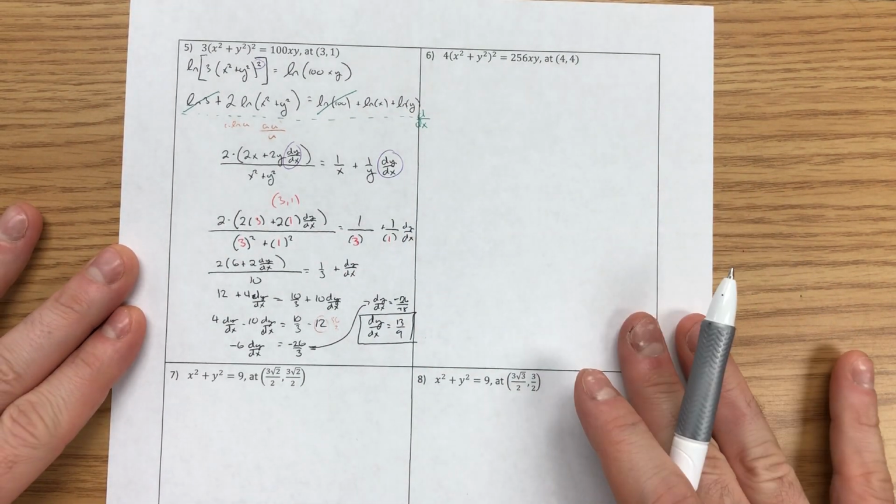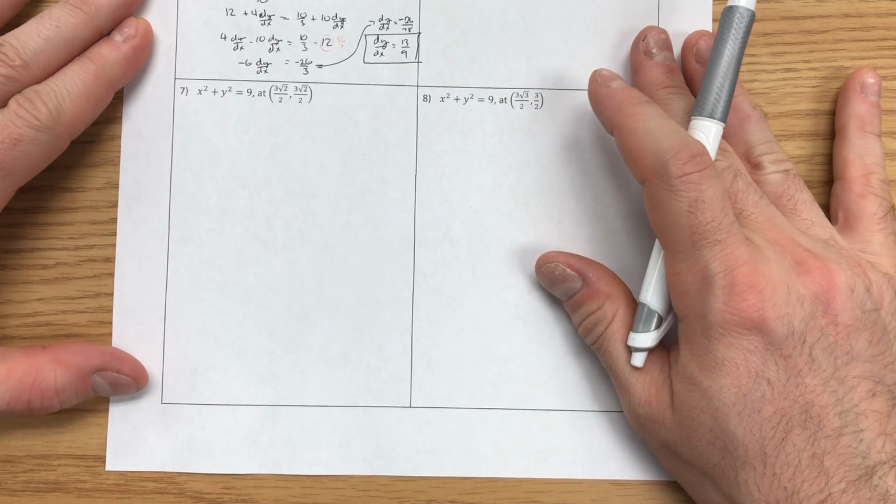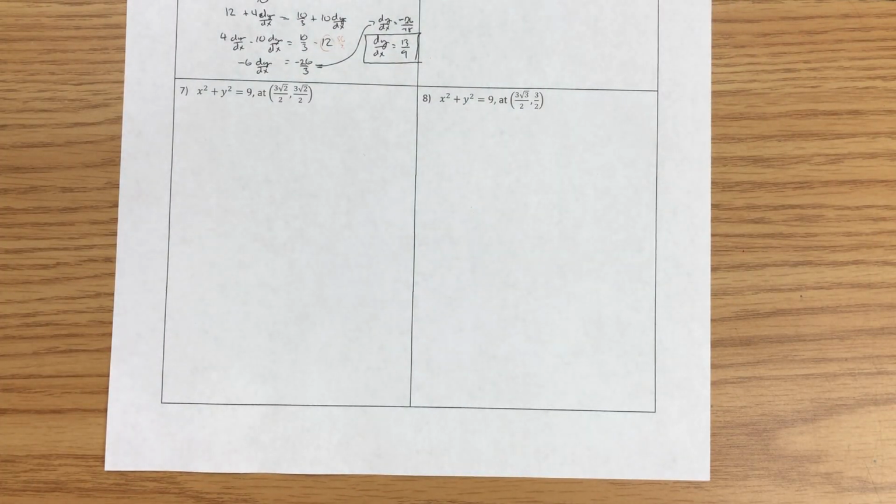So now that you've seen a couple examples, why don't you pause the video, try out number 7, unpause it when you're done, and see how well you did.